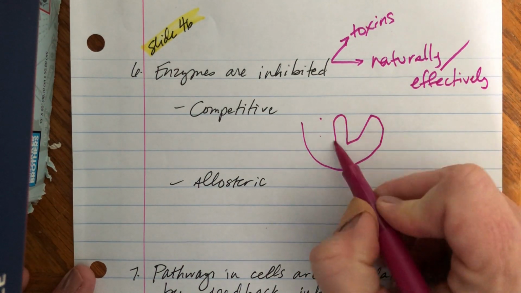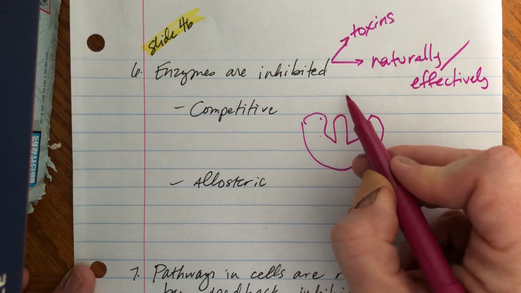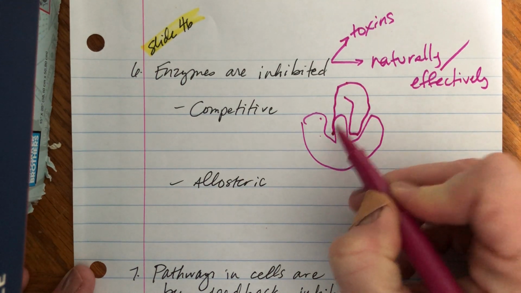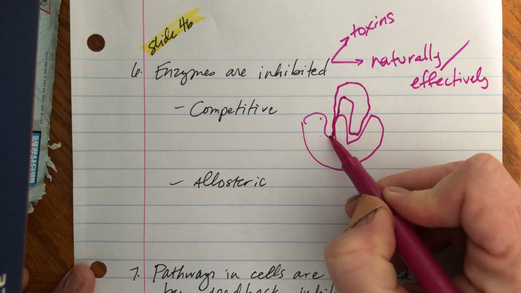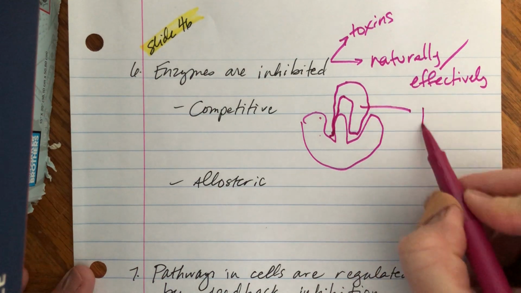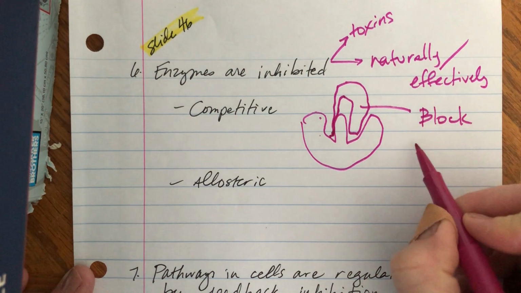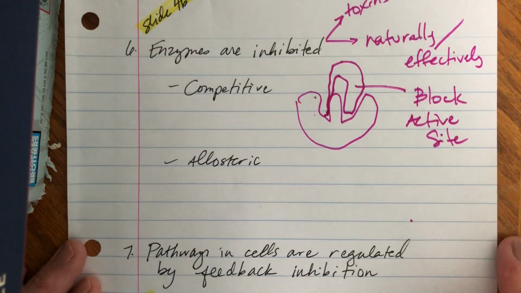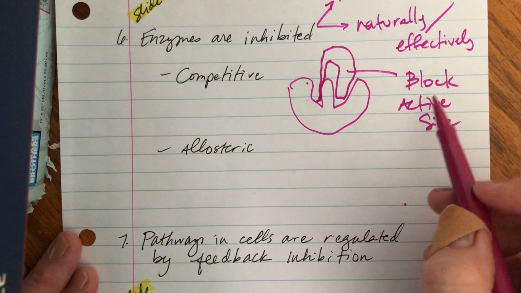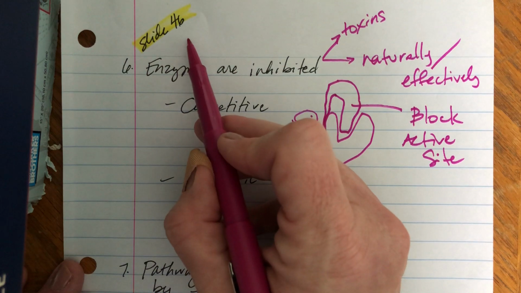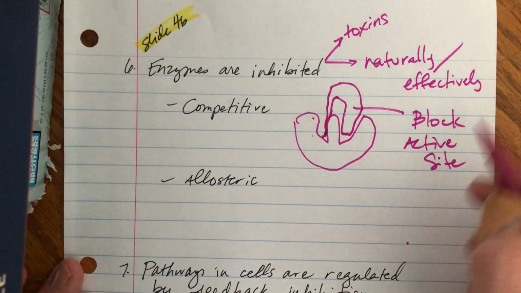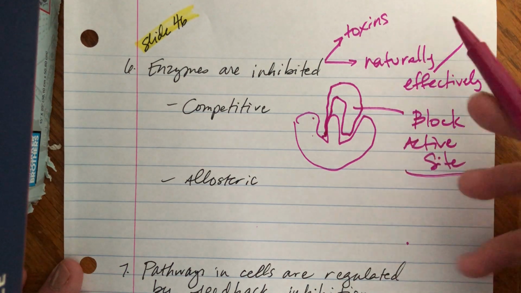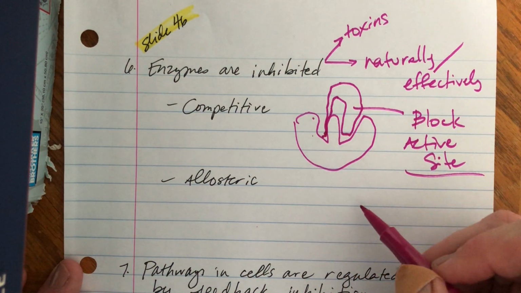Competitive inhibitors block the active site. Ugliest picture you ever seen of an enzyme inhibitor, but if you look in the slides, you're going to get a better one. They block the active site, so the substrate can't bind. This takes the enzyme out of commission. Can't work.